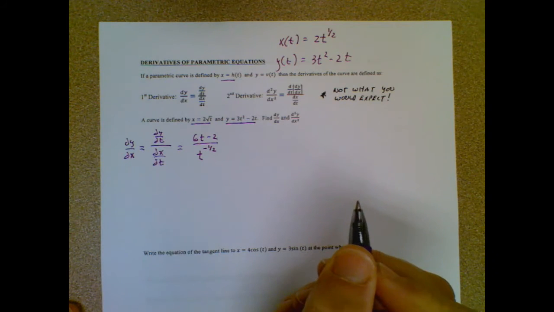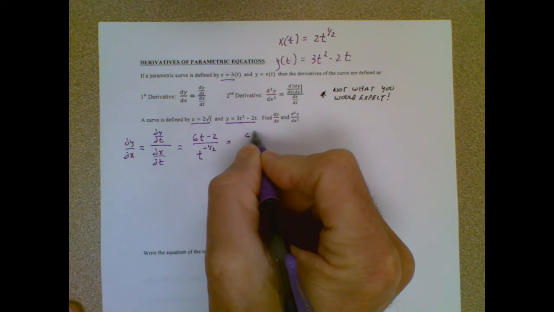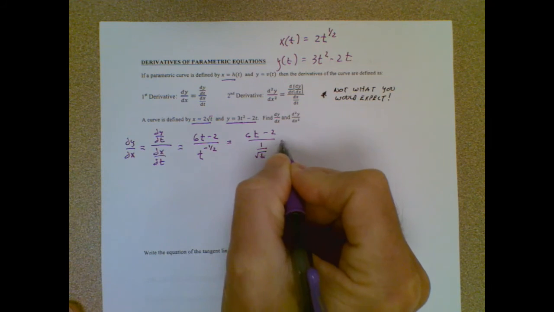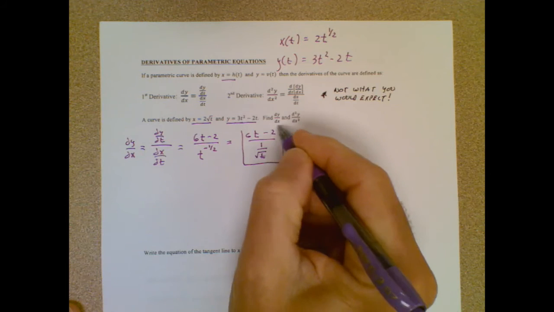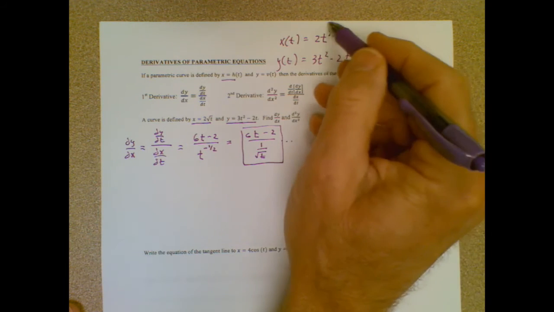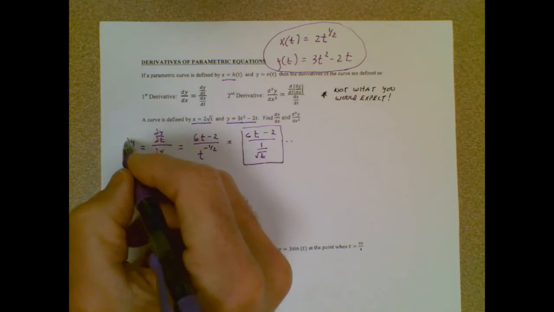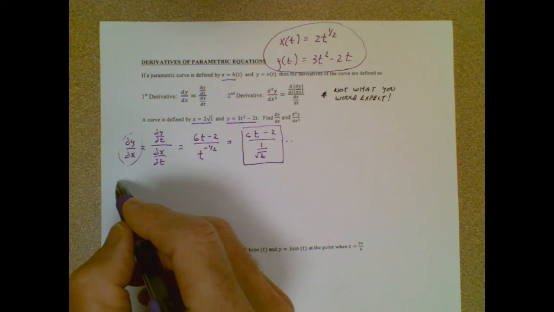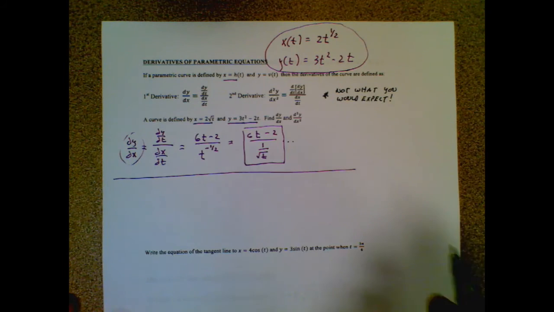Or I could do some rearranging. I certainly don't have to, but if I felt the need, I could turn this into 1 over the square root of t, and there's definitely other ways that you could go if you felt like doing that. But at this point, we have the formula that will give me the slope of this curve at any time that I care about. This dy/dx, by the way, is going to have deeper meaning later. We're going to compare it to some dy/dt's, dx/dt's, and things like that. Okay, no big deal. Just memorize the procedure.